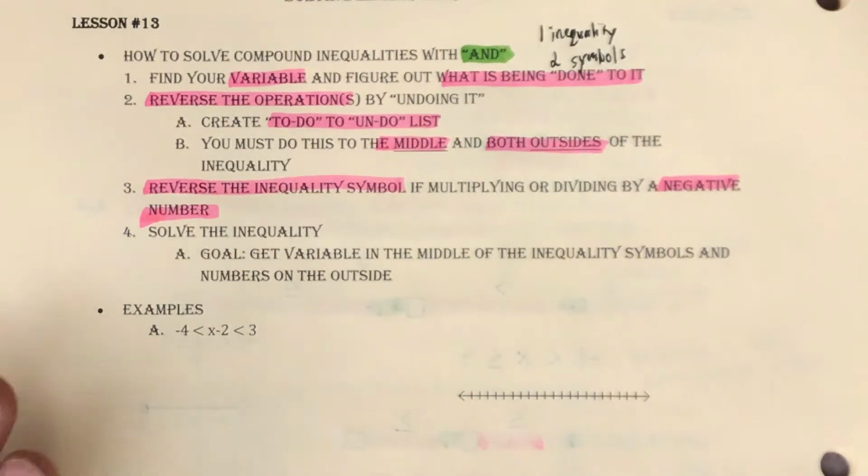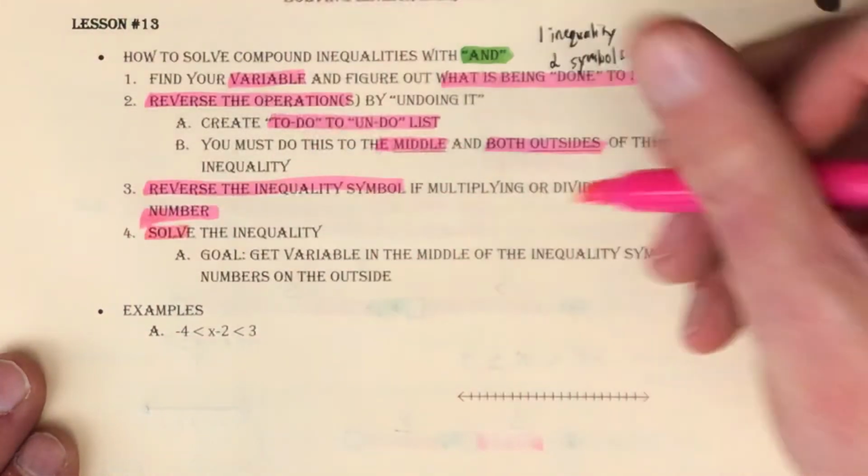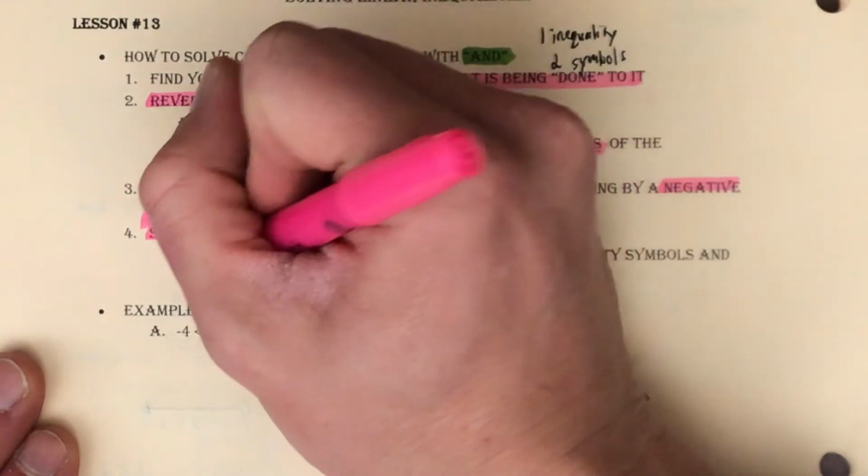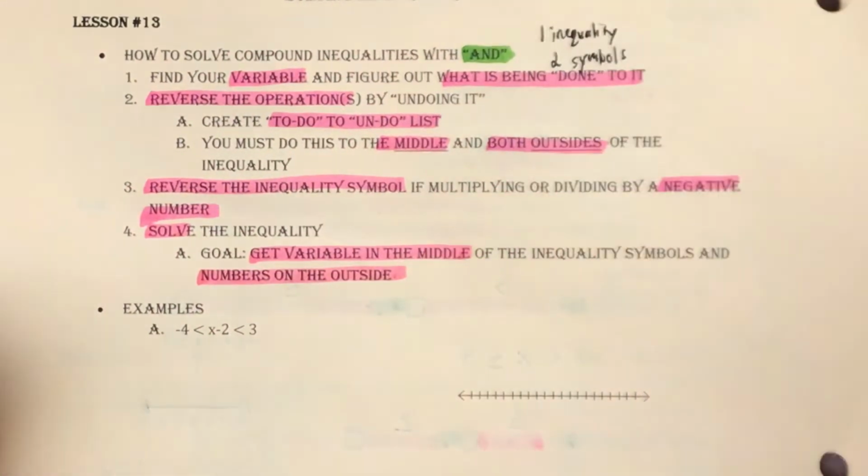So then last thing we want to do, solve the inequality. Goal, get the variable in the middle of the inequality symbols and numbers on the outside. So you should have something like -3 is less than x, which is less than 4. Something along those lines. Always the variable by itself in the middle, numbers on the left and right.